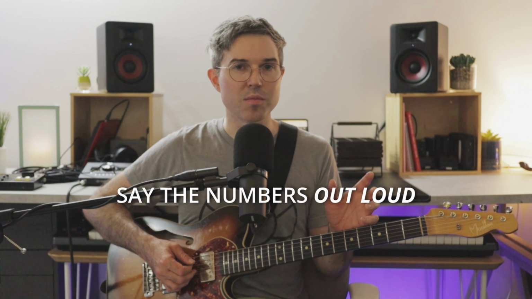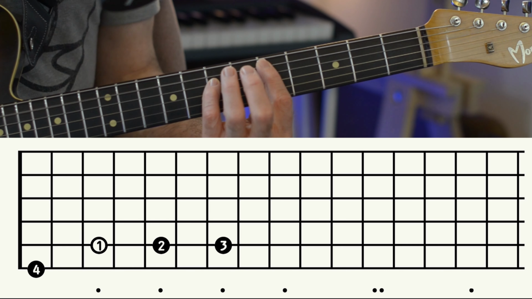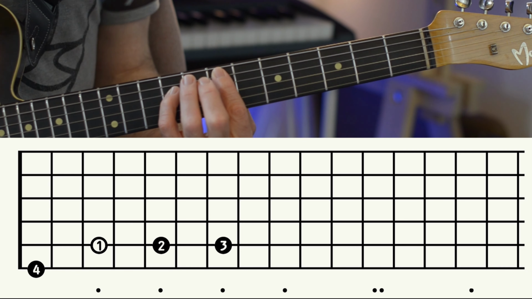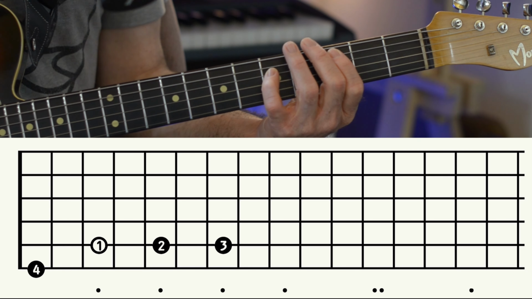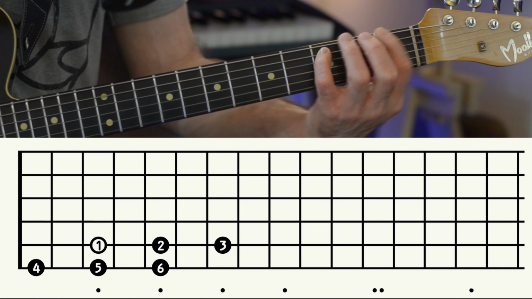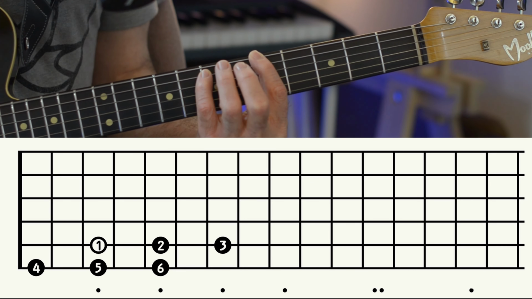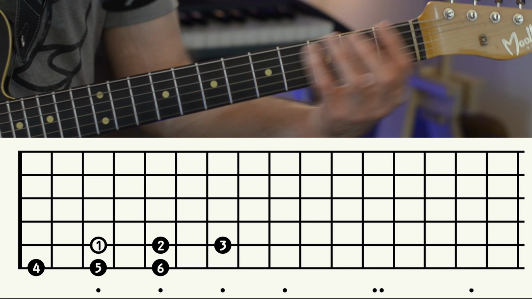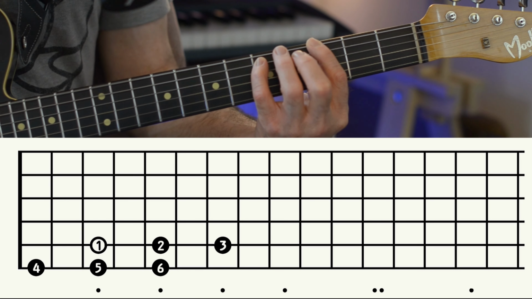Oh, and we got to say the numbers out loud. I didn't forget to do that. You forgot to do that. 1, 2, 3, 4. 3, 2, 1. Okay, so now that we have 4, we can go 4, 5, 6, just as you would expect. So all together, we've got 1, 2, 3, 4, 5, 6, 6, 5, 4, 3, 2, 1.